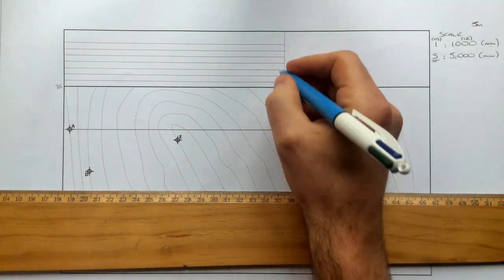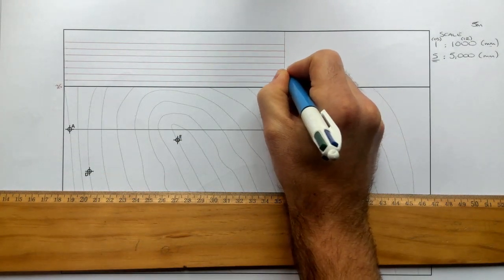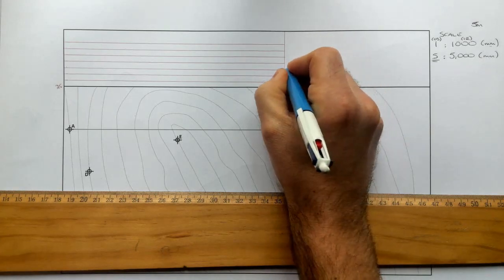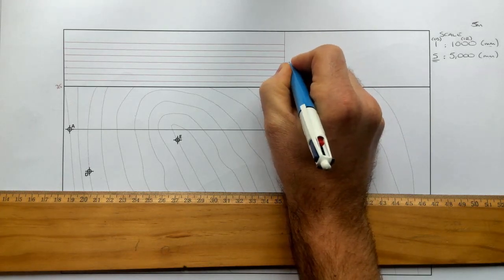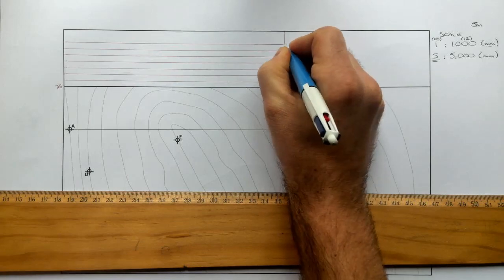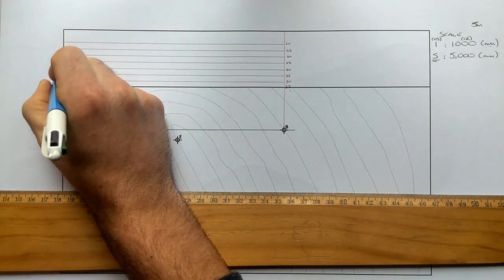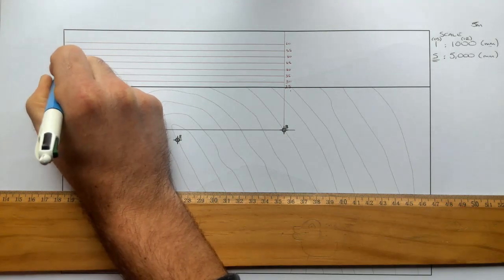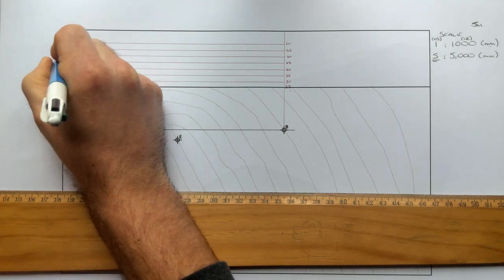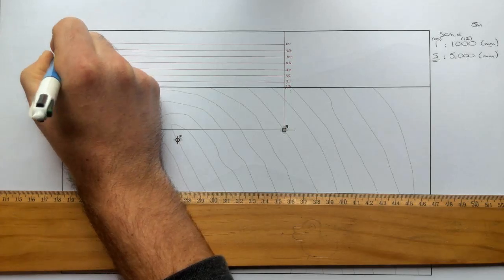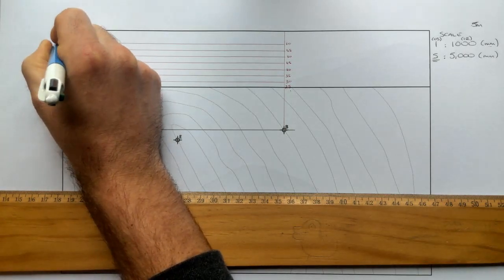Okay, so I'm going to write those in: 30, 35, 40, 45, 50, 55, finally 60. And likewise on this side, 25, 30, 35, 40, 45, 50, 55 and finally 60.